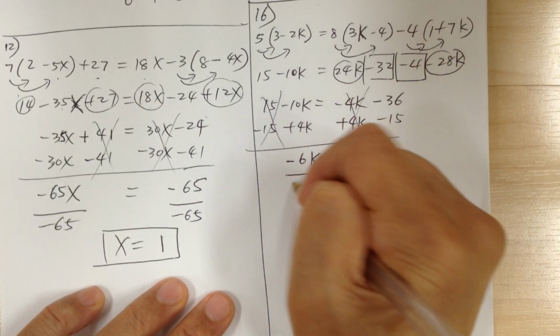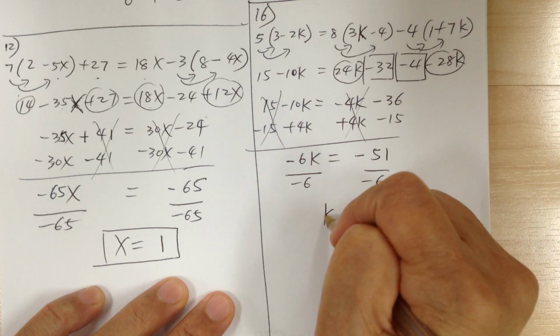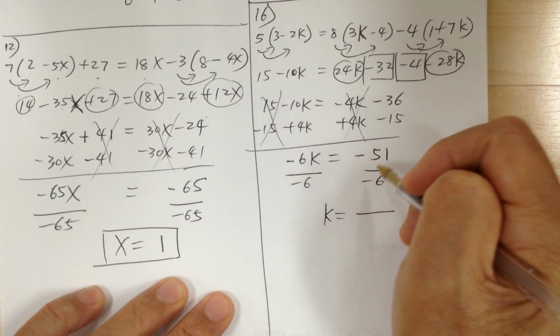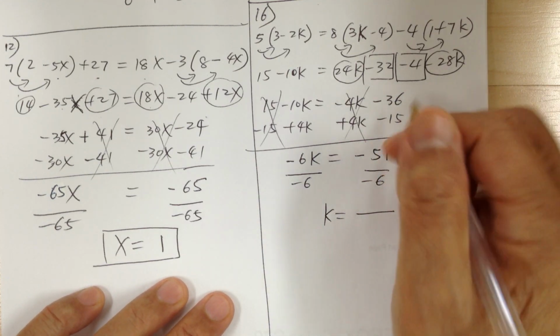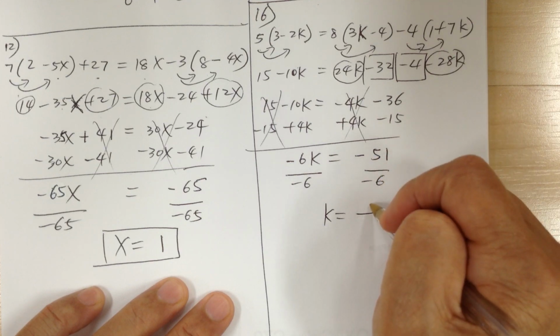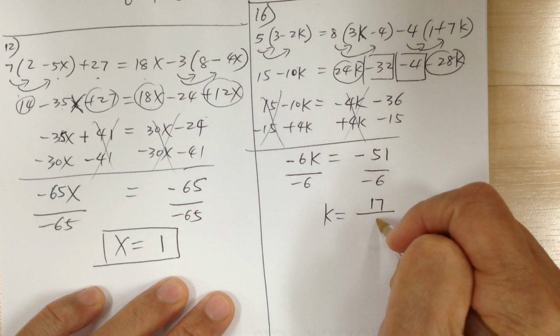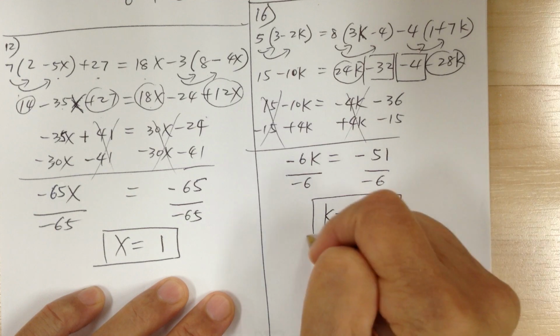Okay, divide by negative 6. So k equal to, now the negatives will cancel out, and this is divisible by 3. So divide by 3, you get 17. Divide by 3, you get 2. Okay.